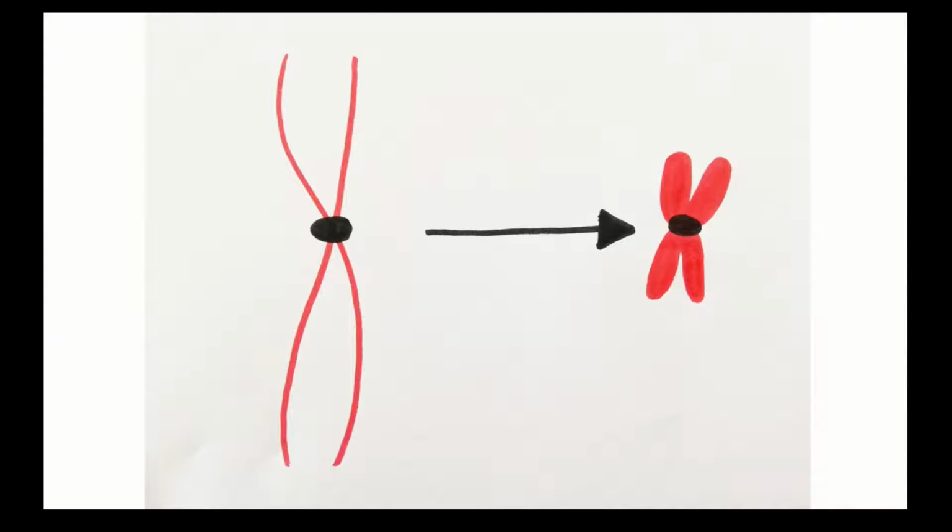The chromosomes condense because the DNA coils up extremely tightly around histone proteins. The chromosomes can now be seen under the light microscope. Remember, we have 2 sister chromatids making up each chromosome.